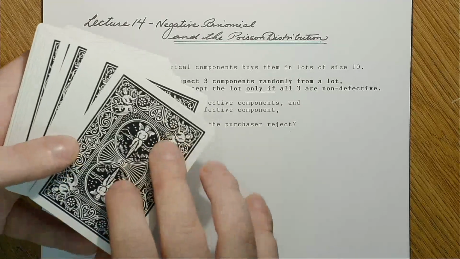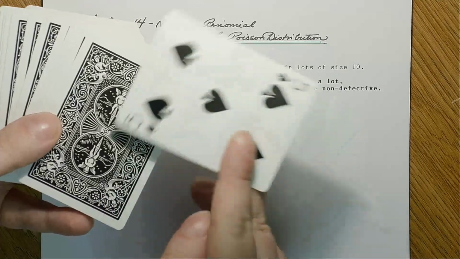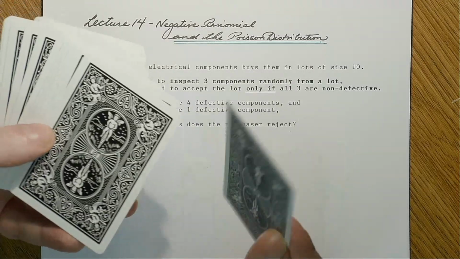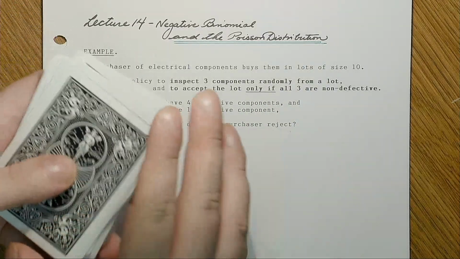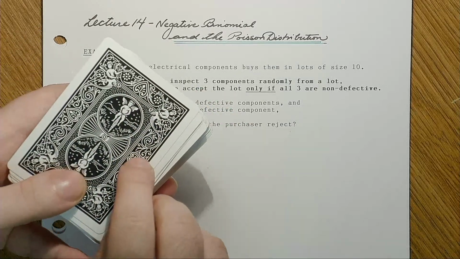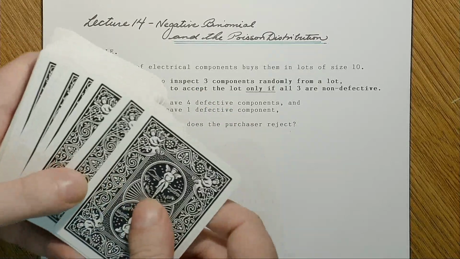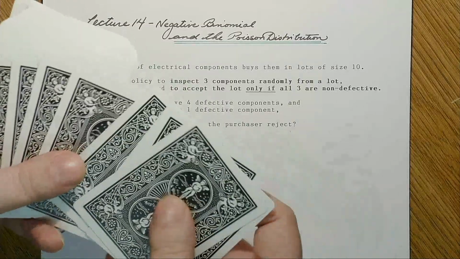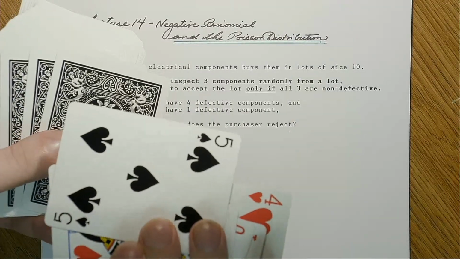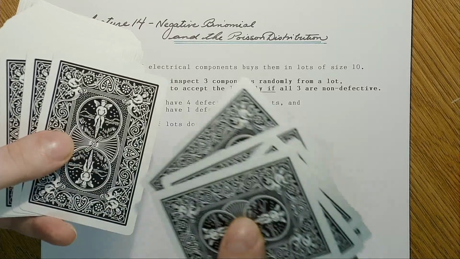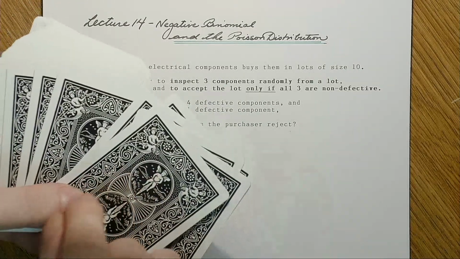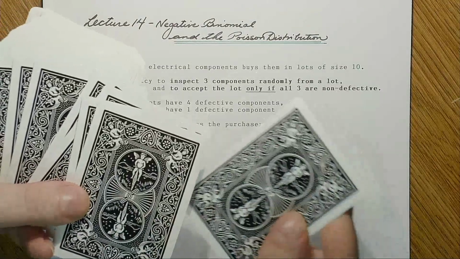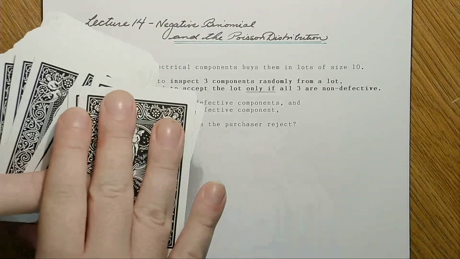Each draw is independent. Okay, I draw this card here, but if I put it back in, the probability of me drawing the 5 of spades doesn't affect it. So the fact that I drew a card on the first one, and if I put it back, it won't affect it.